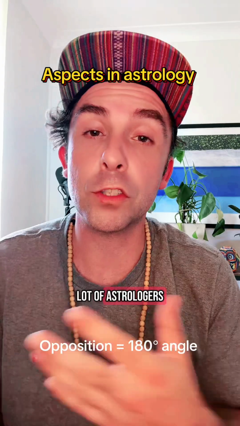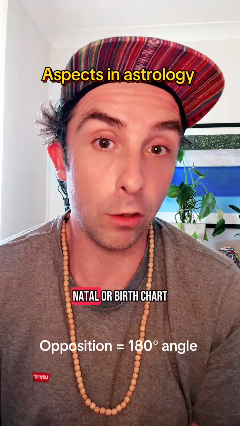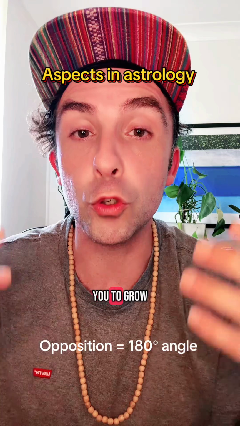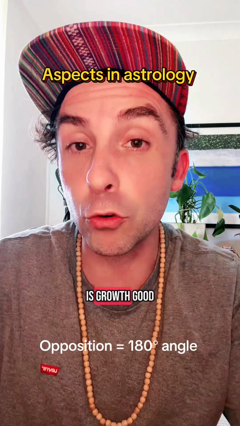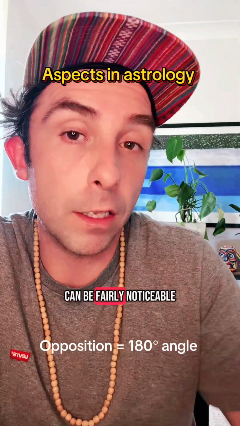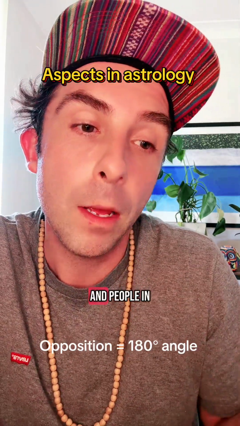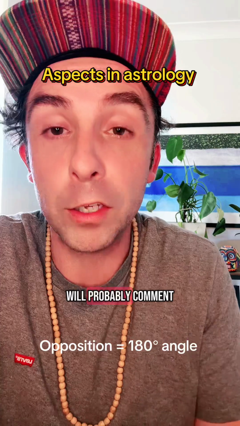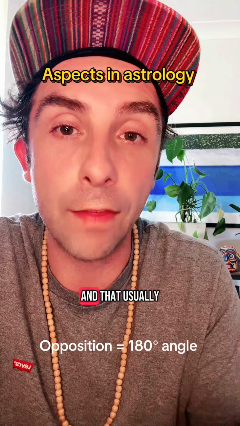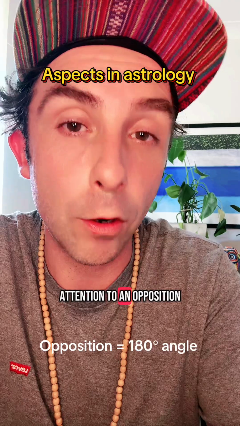Now, again, a lot of astrologers are going to say this is a bad aspect to find in your natal or birth chart. And sure, they are extremely challenging. They are asking you to grow. So ask yourself, is growth good or bad? I'll leave that with you. Oppositions can be fairly noticeable, especially for people that get to know you in your life. And people in your life at some stage will probably comment on a contradictory aspect of your own character, and that usually highlights or brings attention to an opposition.